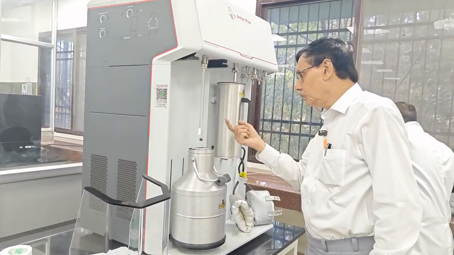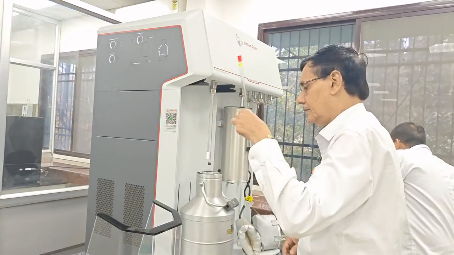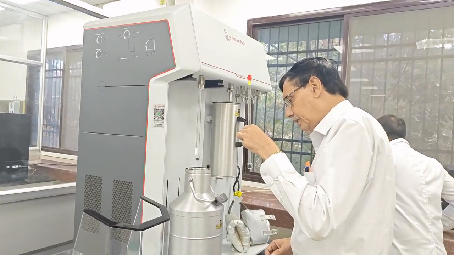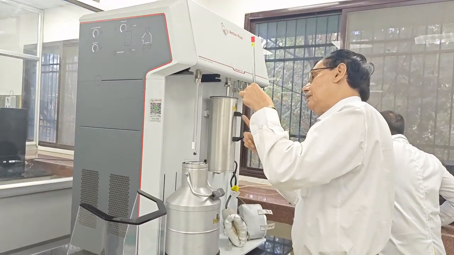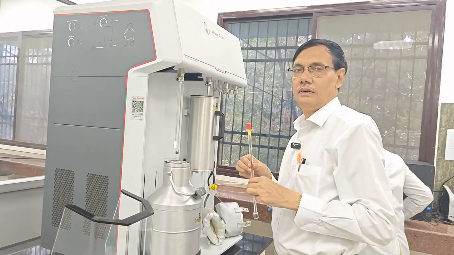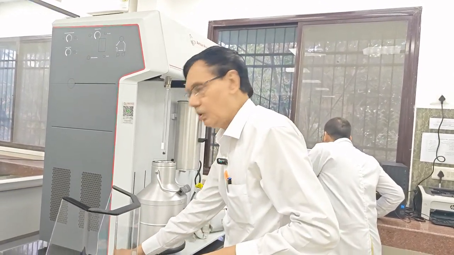And you see that there are two tubes. One is this tube, and it is meant to ensure that there is stable liquid nitrogen and low temperature. So there is a sensor, the CLS, coolant level sensor.